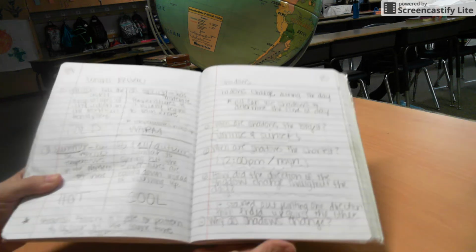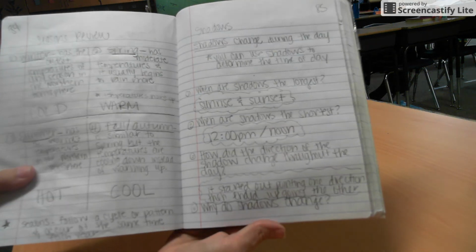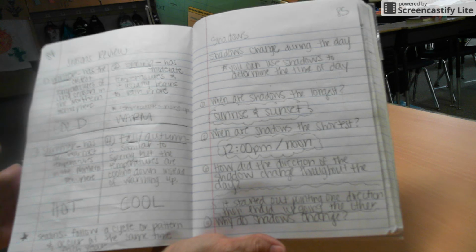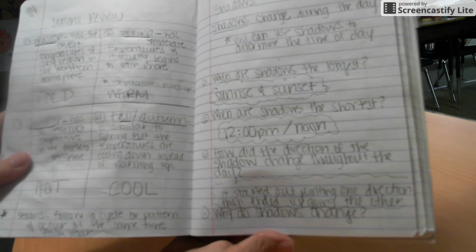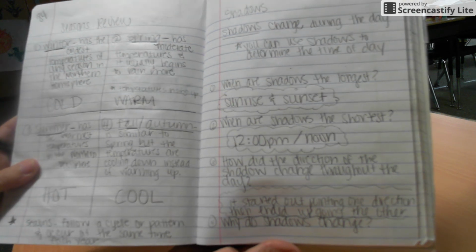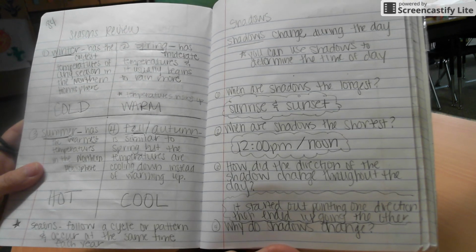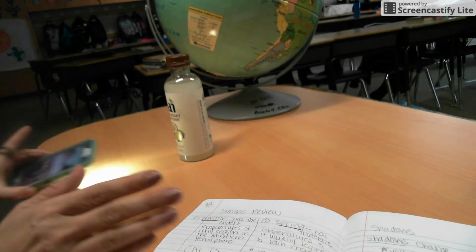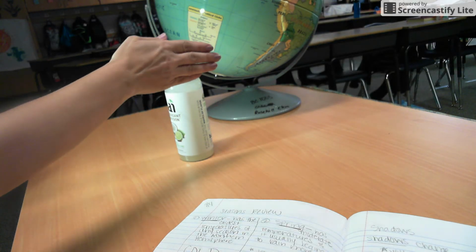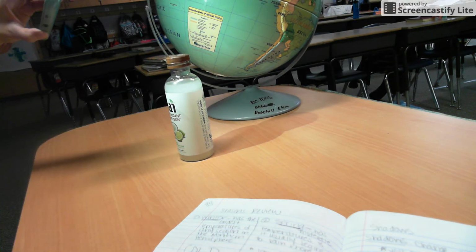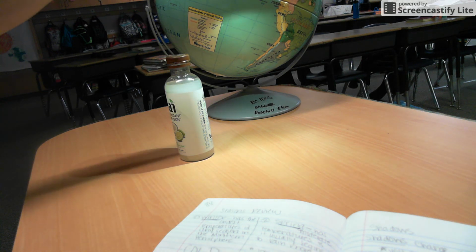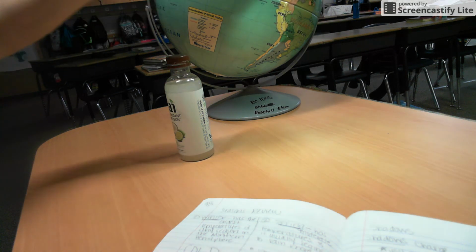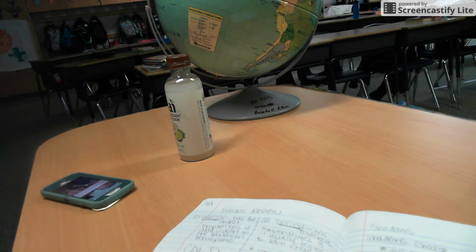All right, so for number 3, how did the direction of the shadow change throughout the day? I said that it started out pointing in one direction, then ended up going the other. So if you have something like that, that's totally fine because it did. It started out pointing this way, and then it was right on top. You couldn't see much of it, and then it started going the other direction as the light was moving.